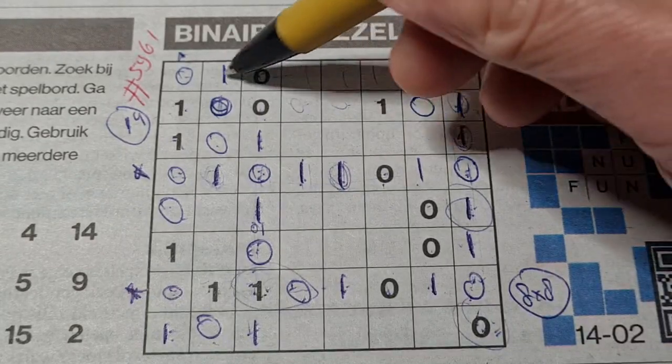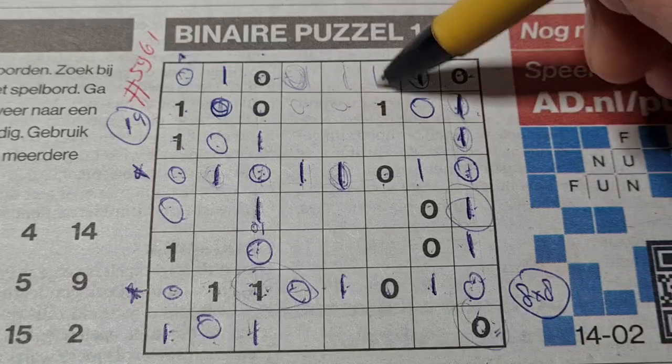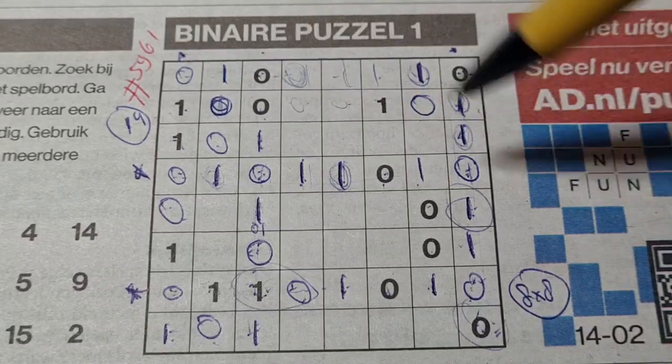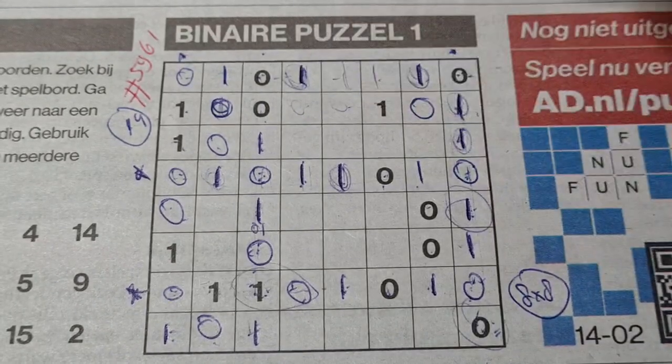If I place number 4, the 4th O, there in the first row here, then we still have 3 ones in a row in this first row. Not allowed, one of the rules, so this can be no. This should be a 1.